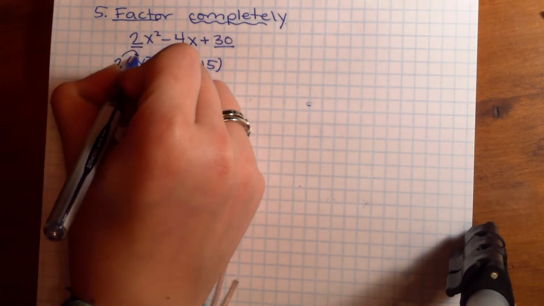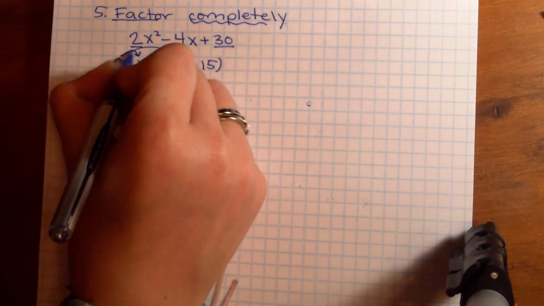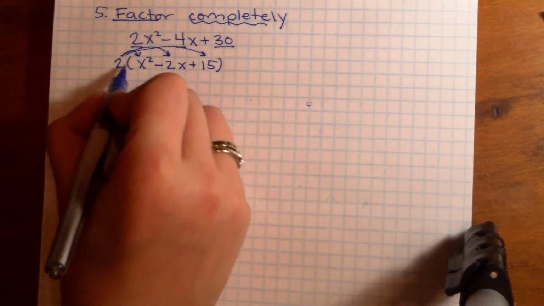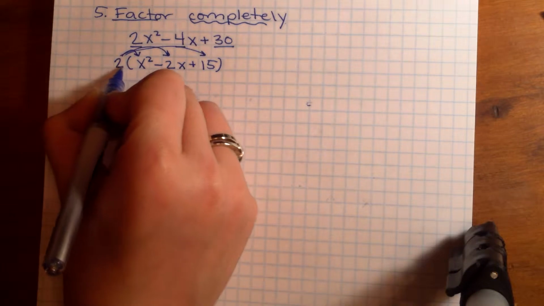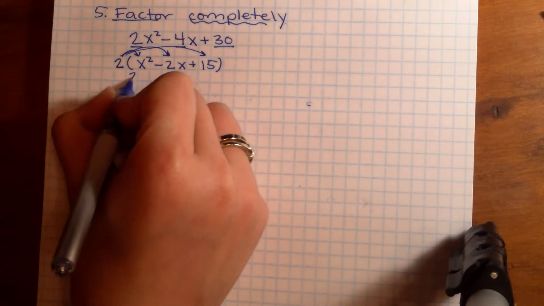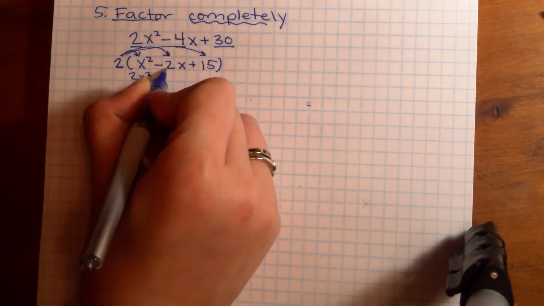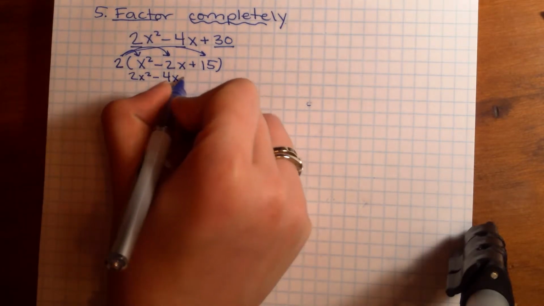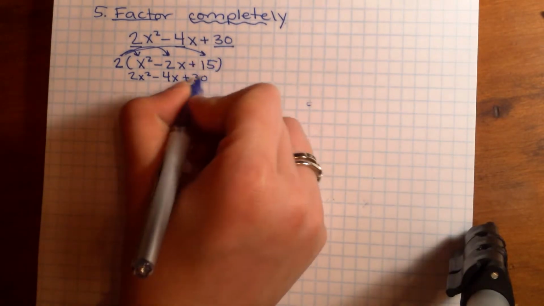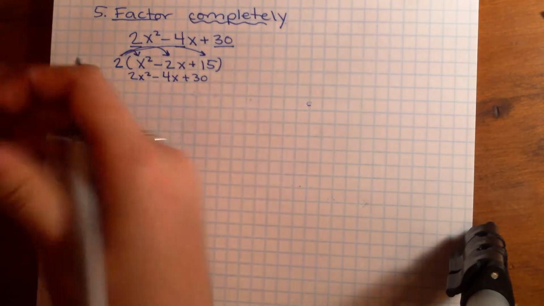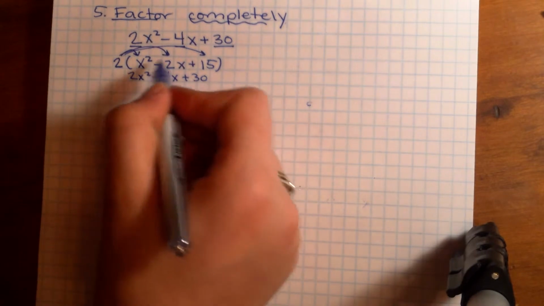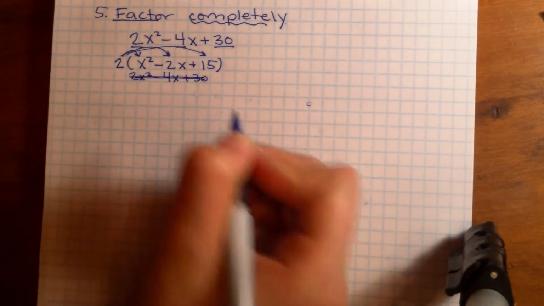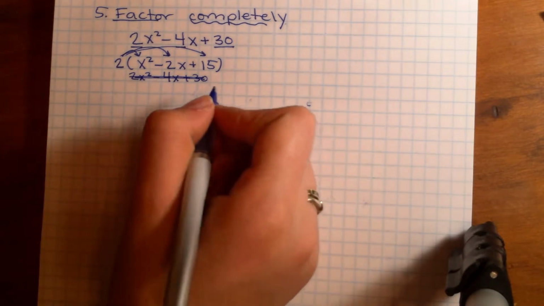This means when you distribute it back in, okay, distribution is the opposite of factoring. Factoring is the opposite of distribution. When you distribute it back in, you're going to say, oh, 2 times x squared is 2x squared. 2 times negative 2x is negative 4x. And then 2 times 15 is 30. It's the opposite. You're pulling it out to the front so that if you wanted to, you could factor it back in. These are the same thing. Okay? So I just wanted to show you that that's what it meant to factor out that 2.